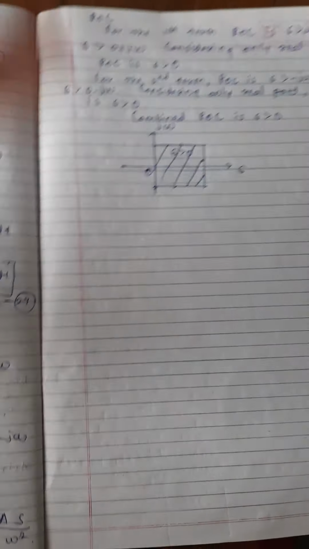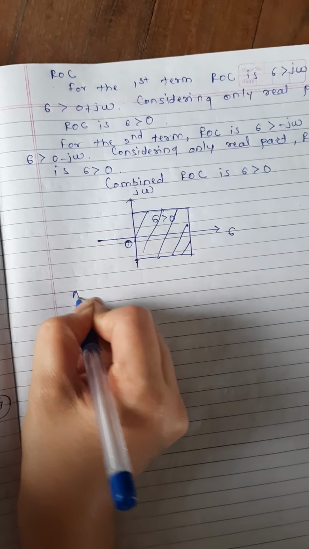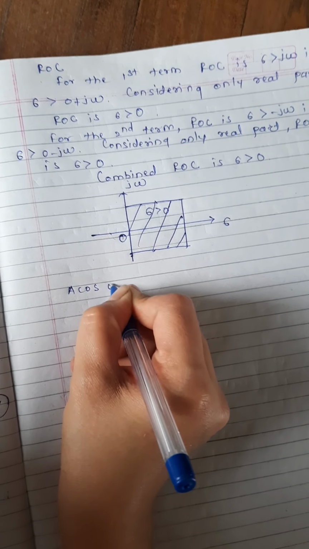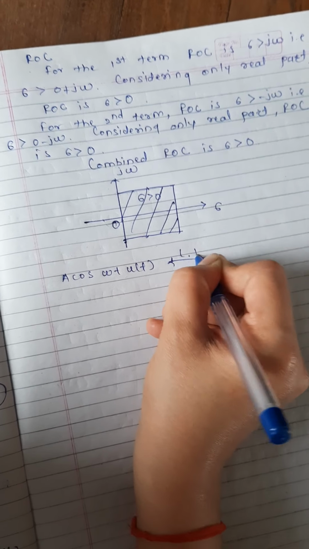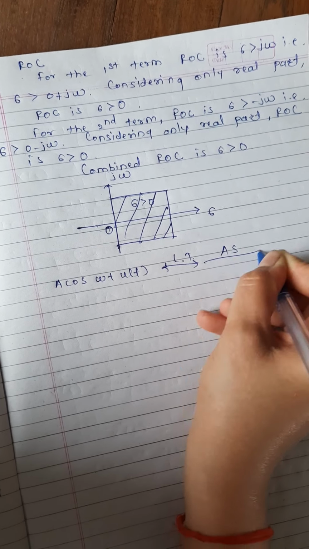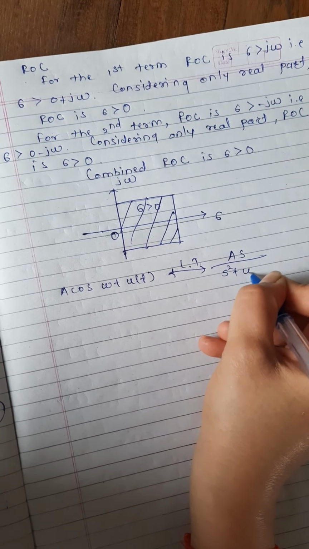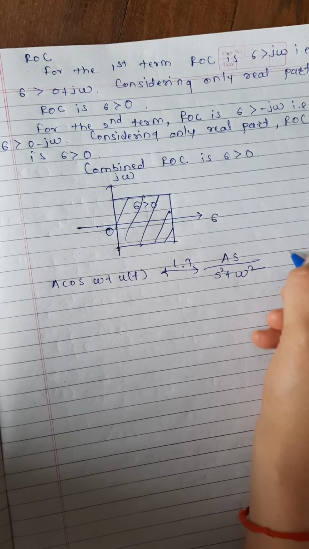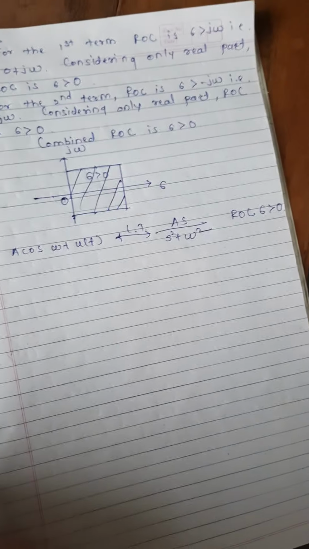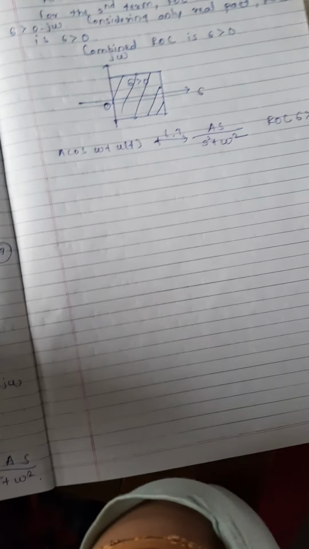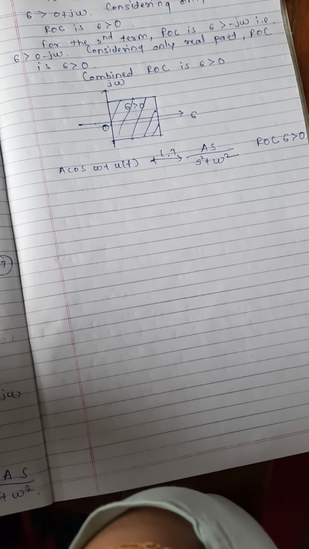Here we write Laplace transform of A cos of omega t u of t. Its Laplace transform is A s by s square plus omega square, ROC sigma greater than 0. So in this way we can obtain the Laplace transform of cosine wave.